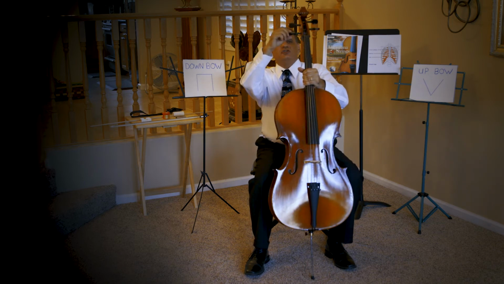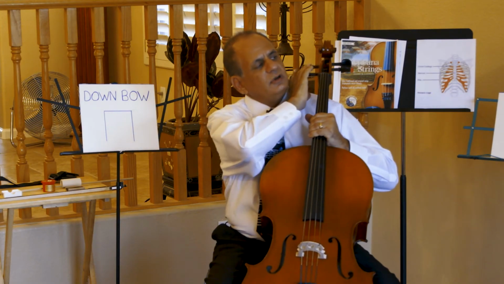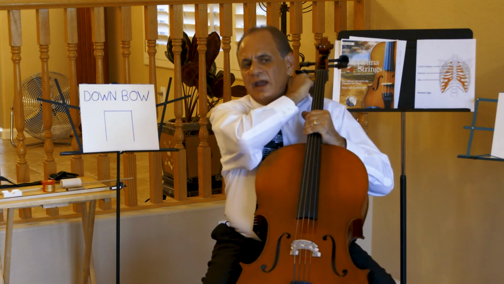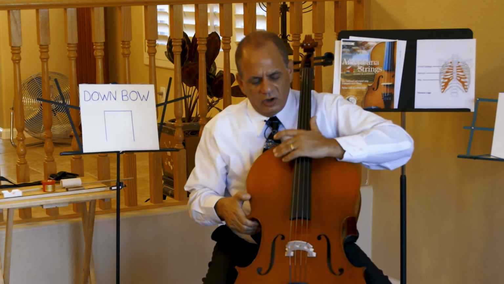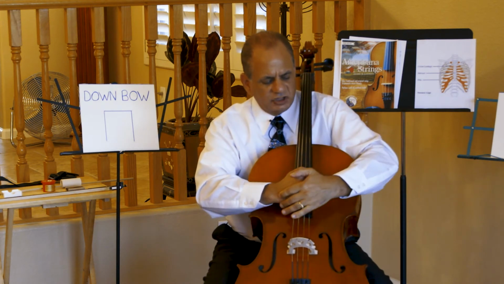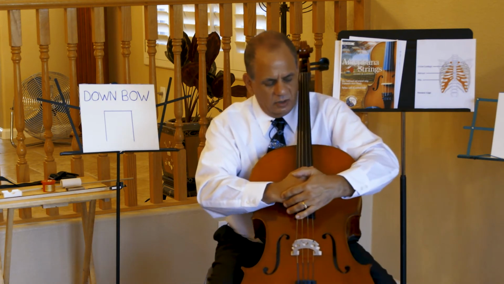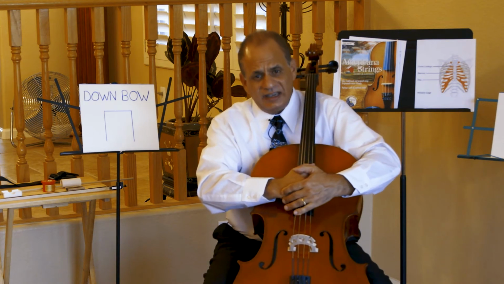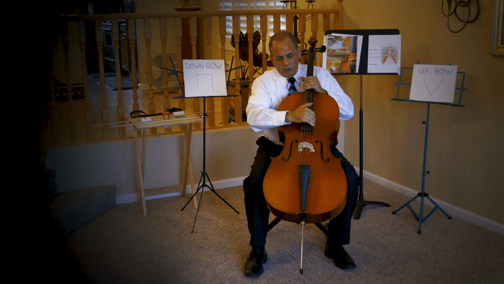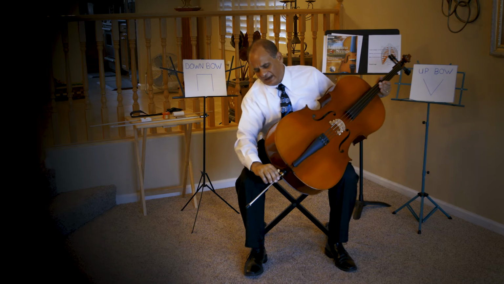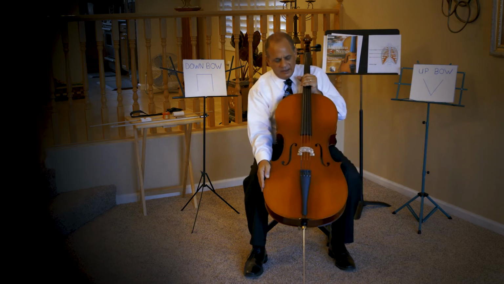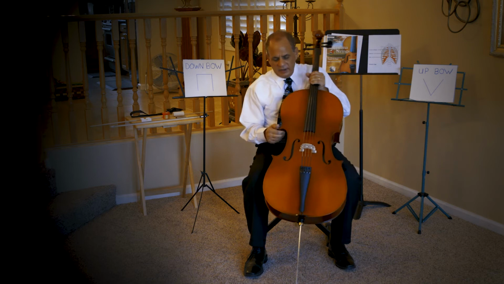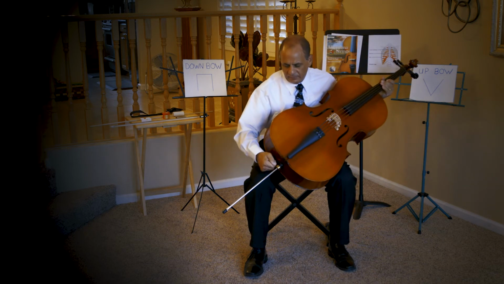And see, this is the C tuning peg. The C tuning peg is behind your head, below your ear lobe. Now, while you have your cello in this position, have your teacher or someone pull the end pin out so that it touches the floor, and then have someone tighten that for you.